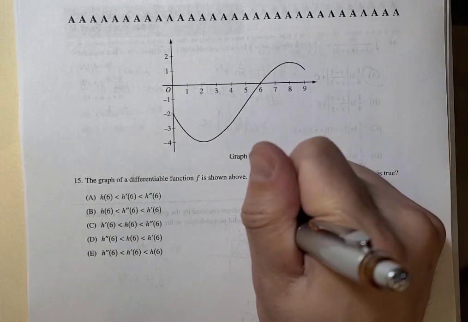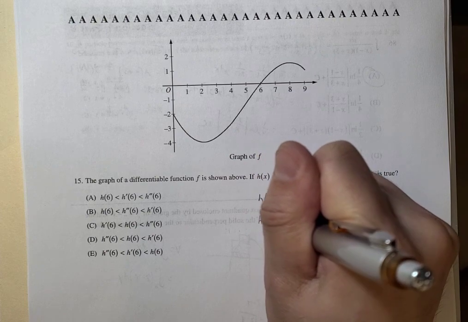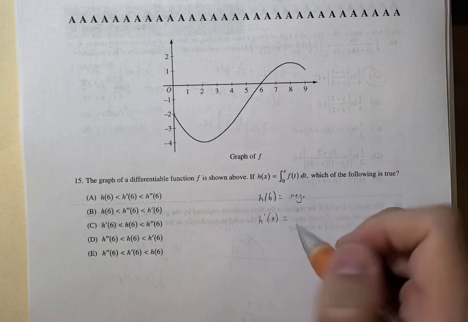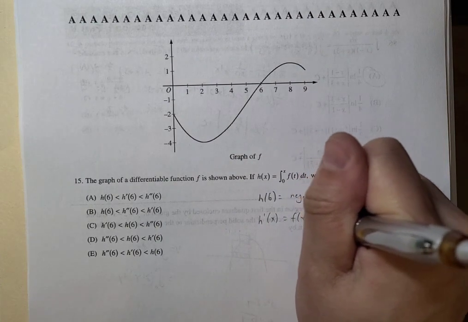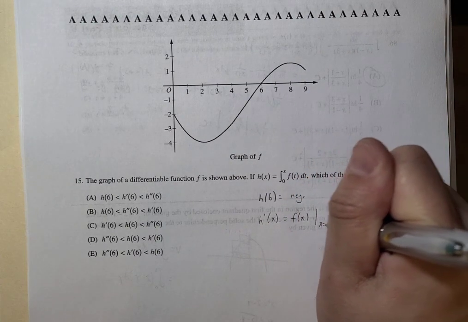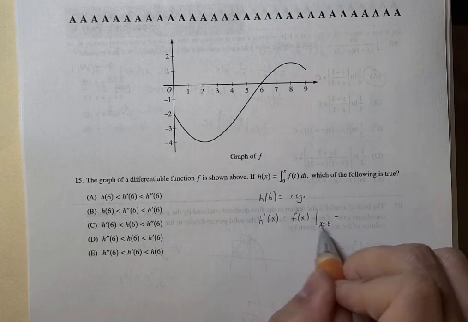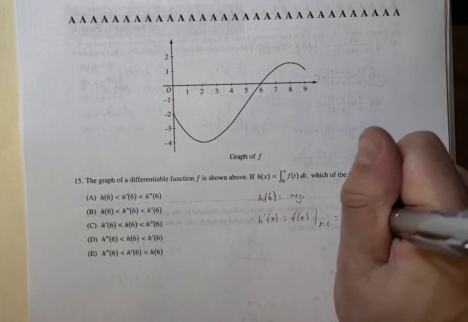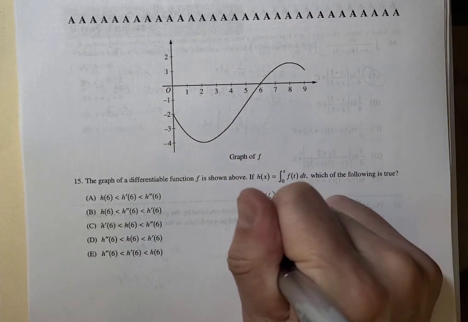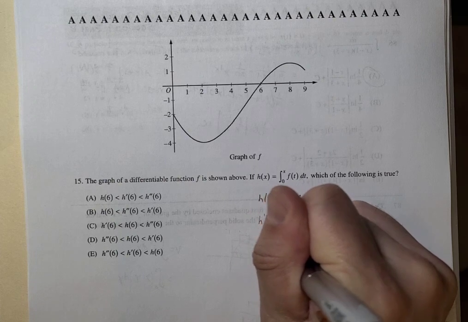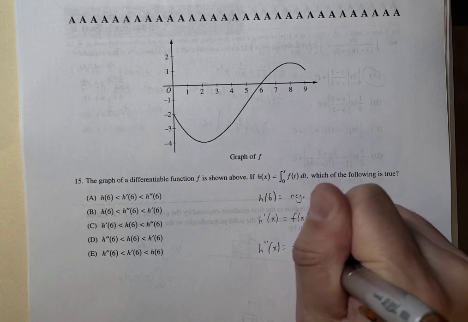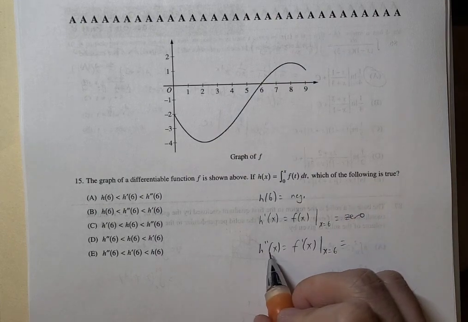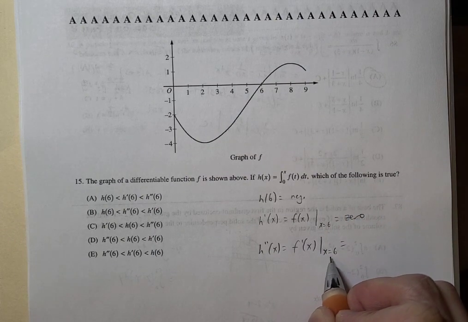Okay, let's first find what h prime of x would be. H prime is just the fundamental theorem of calculus. That's f of x. So if we evaluate at x equals 6, h prime of 6 is f of 6. What's f of 6? That is 0. Okay. How about h double prime of x? That would be f prime of x evaluated at x equals 6.